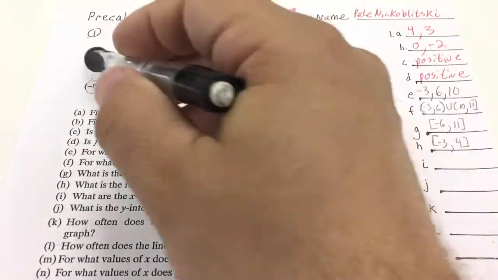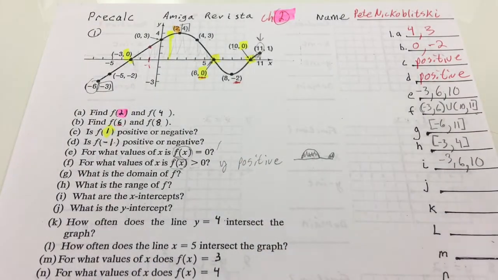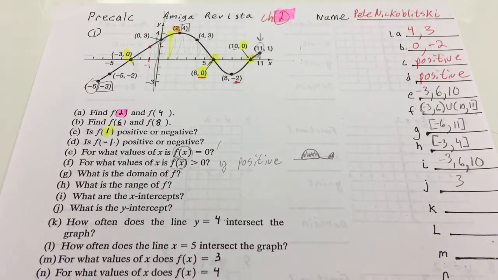Part I, where are the x-intercepts? Where is it across the x-axis? At negative 3, 6, and 10. Part J, what is the y-intercept? Where does it cross the y-axis? And that's at y equals 3. Part K, how often does the line y equals 4 intersect the graph?